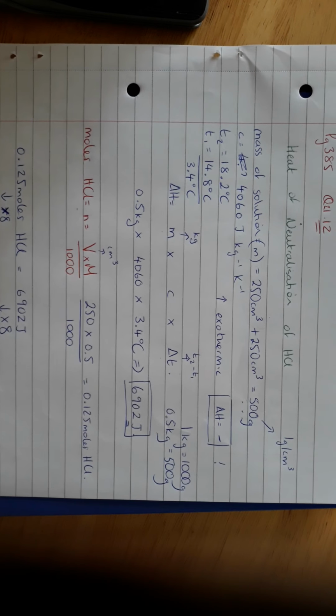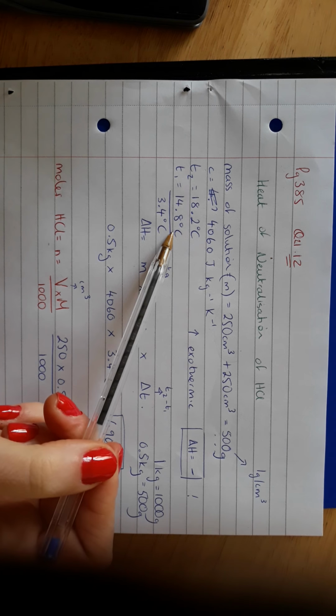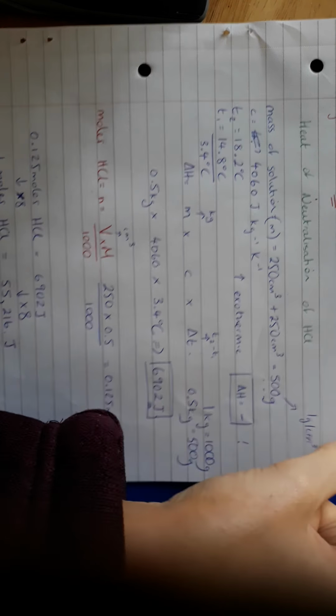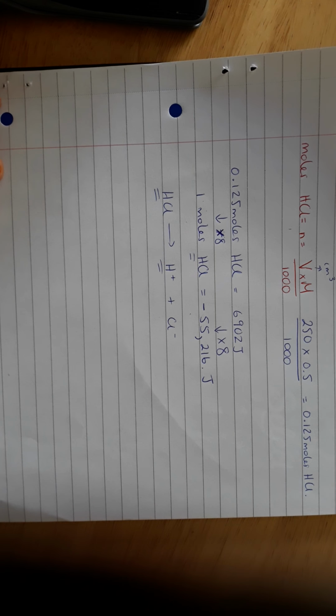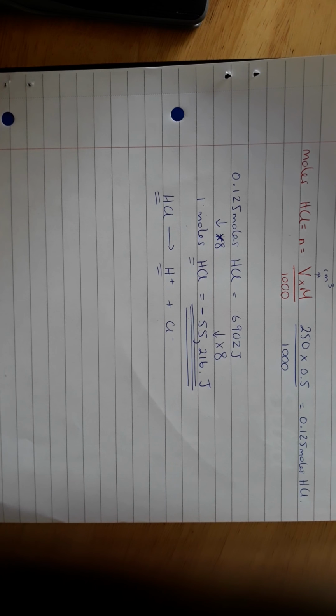The final thing we need to remember is this reaction saw an increase in temperature by 3.4 degrees, meaning it's an exothermic reaction. So you simply go down to that value and put in a minus. So we're telling our examiner that this is the amount of heat energy released when 1 mole of hydrochloric acid is neutralized.